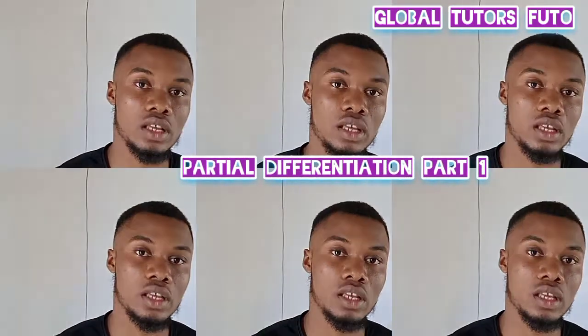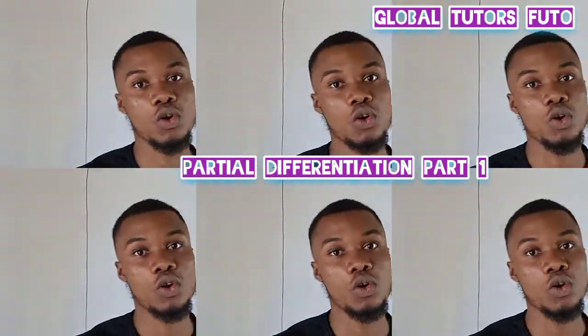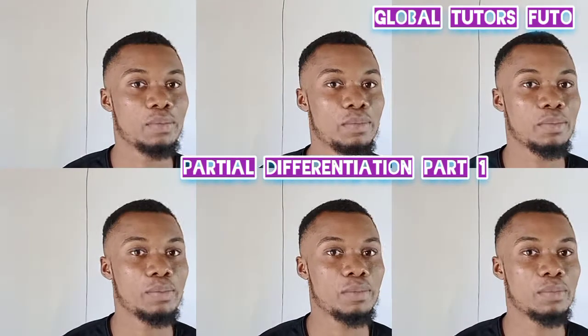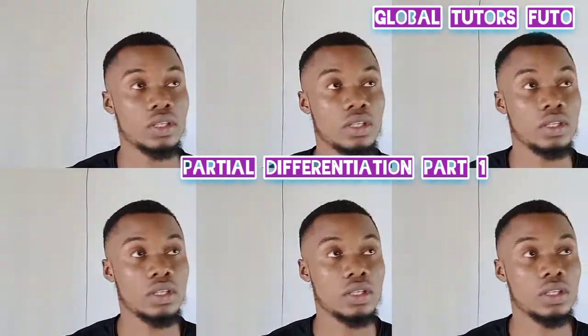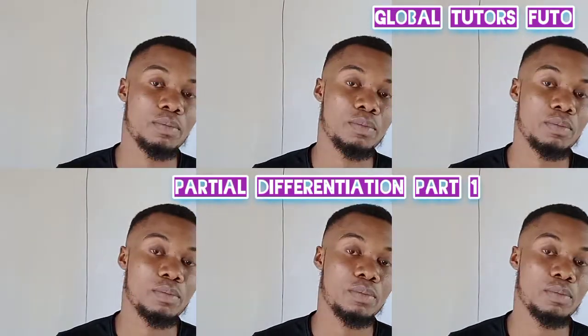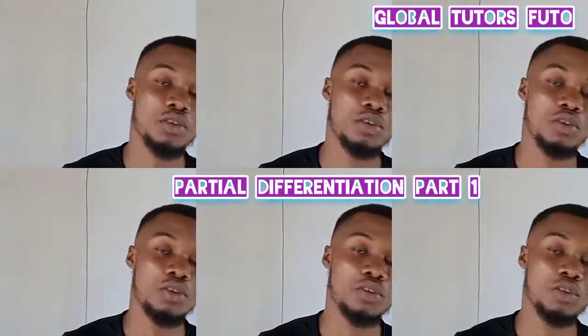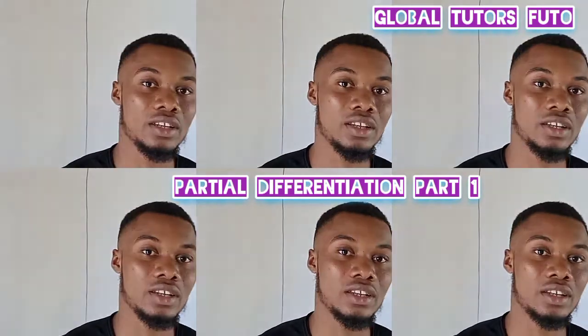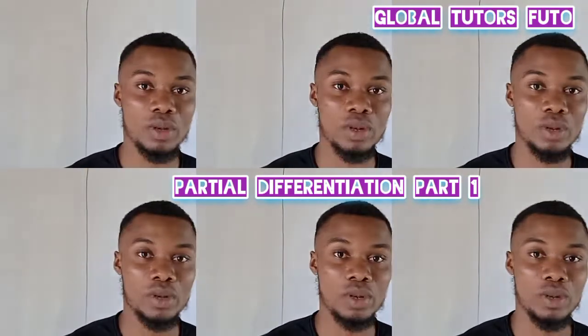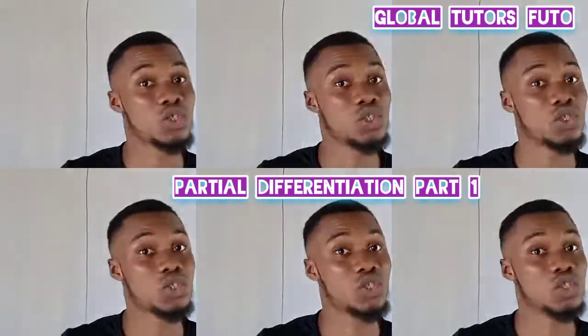Today we'll be looking at the course Maths 201. We call it Partial Differential Equation 1. In Maths 201 we have a series of topics like partial differentiation, domain and range, directional derivative, tangent to plane, normal line, and so many of them.